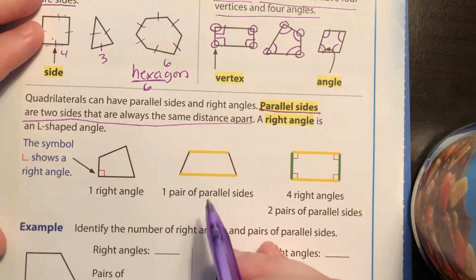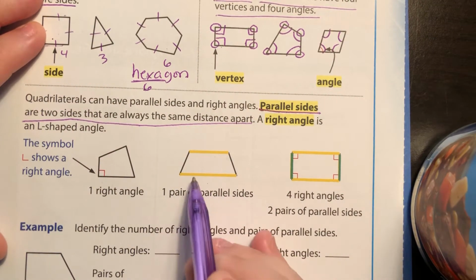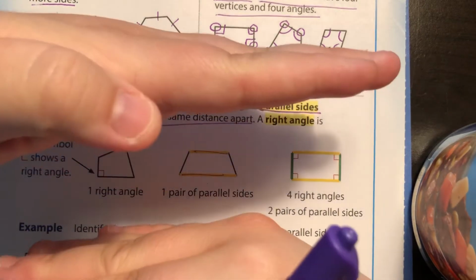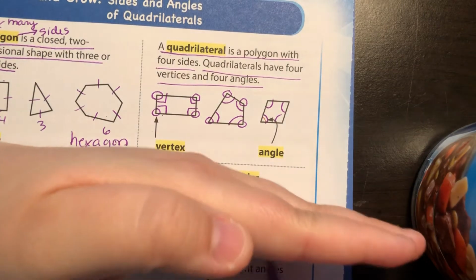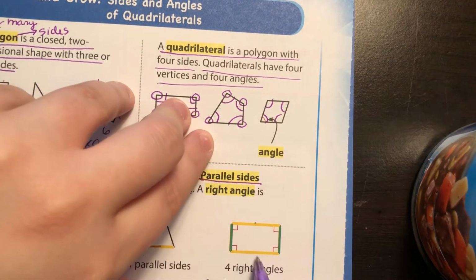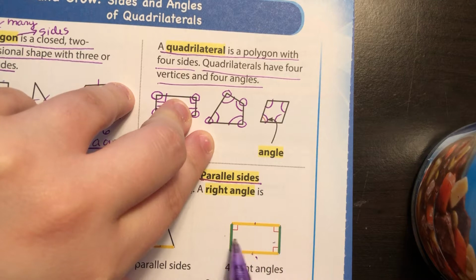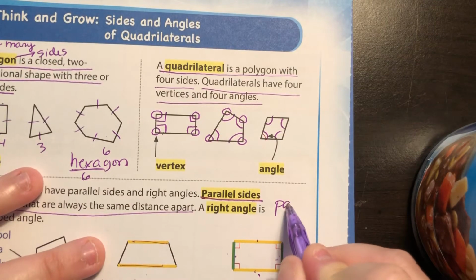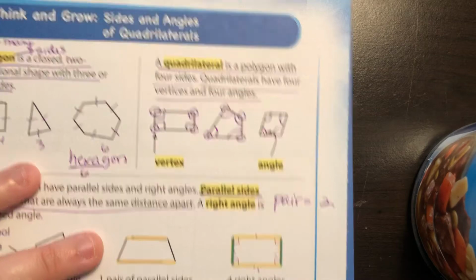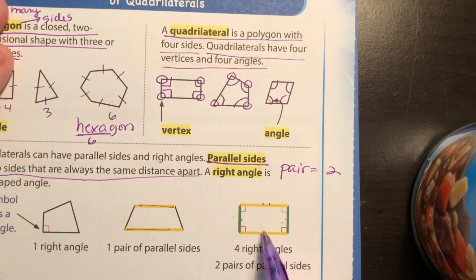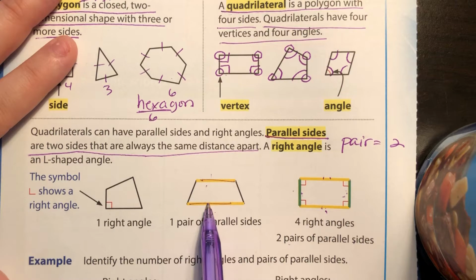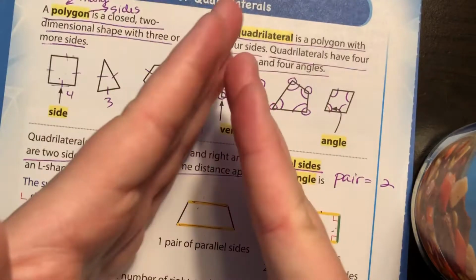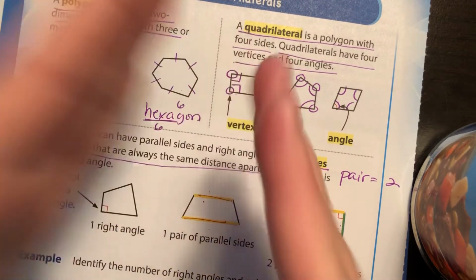So for example, right here, these are parallel sides because this line and this line are sitting the same distance away from each other at all times. These right here are parallel sides as well. These lines are never going to touch, and neither are these. So this is one pair of parallel sides, and this is the other pair. A pair is 2, right? A pair is something that comes in 2, like a pair of shoes. So this is one pair, and this is another pair. So this particular shape has 2 pairs of parallel sides. This one only has 1 pair of parallel sides, because these 2 are at an angle, right? So these will eventually touch if they were to keep going. These are not parallel.